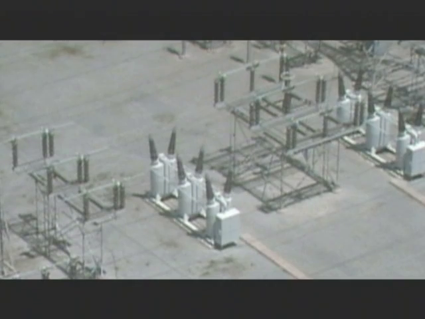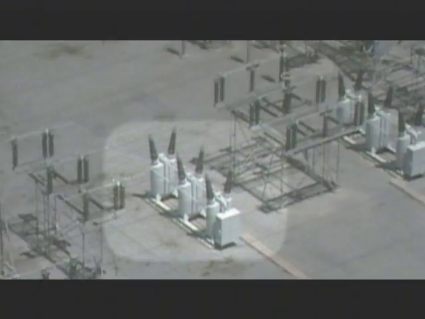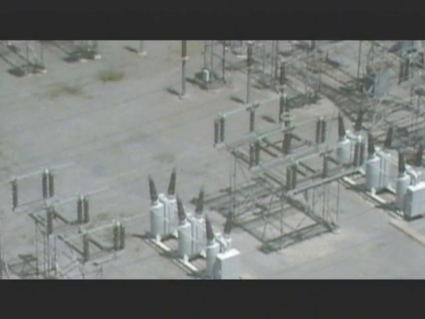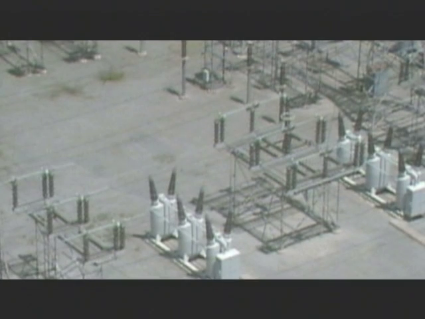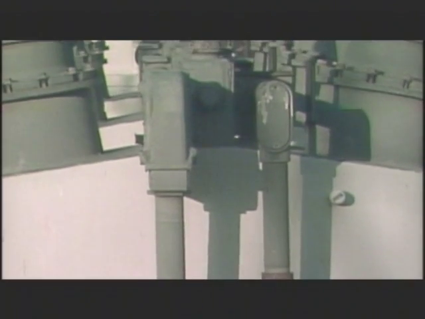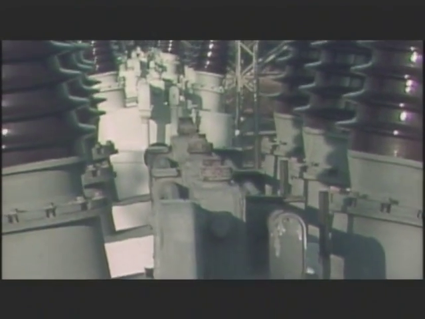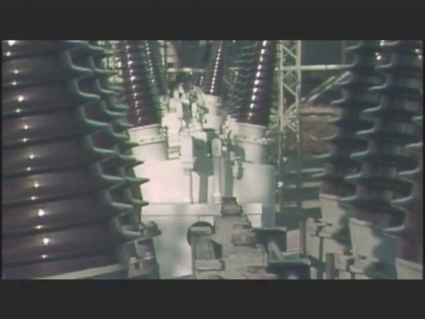Switchyards usually contain two main types of switches: circuit breakers and air disconnect switches. Because the electricity is usually transmitted by three phases, you'll often find these devices in groups of three. Circuit breakers, like their name implies, are often used to open or break an electrical circuit.